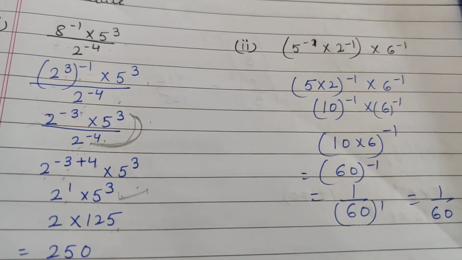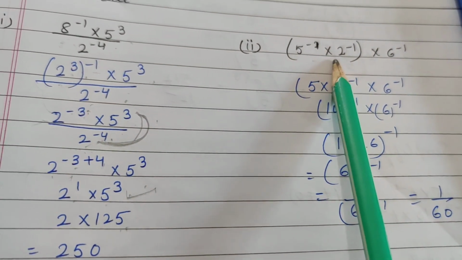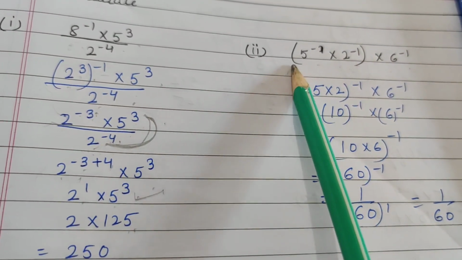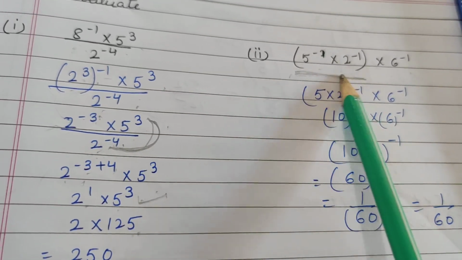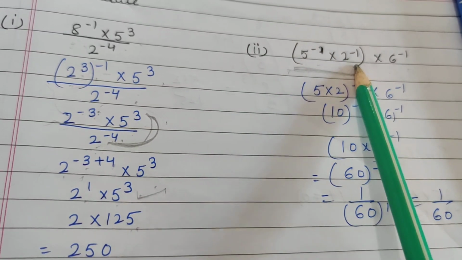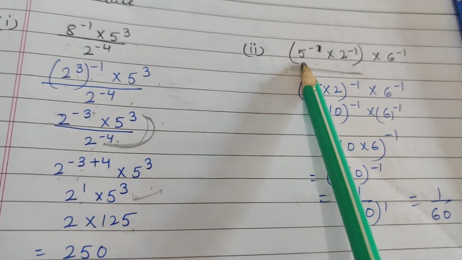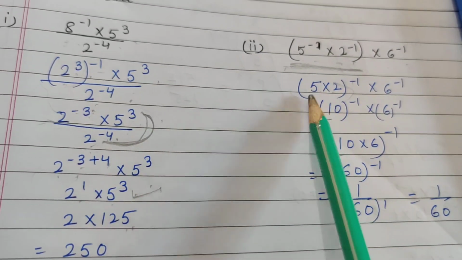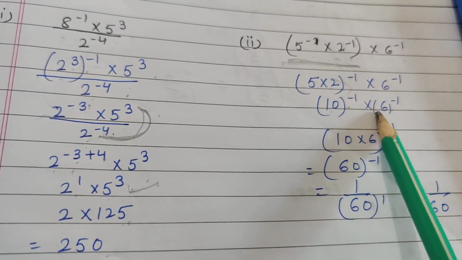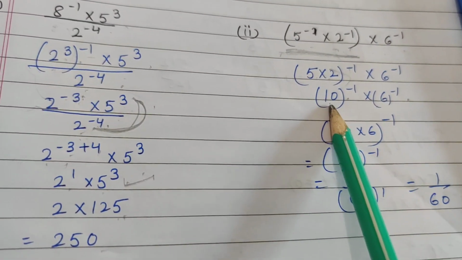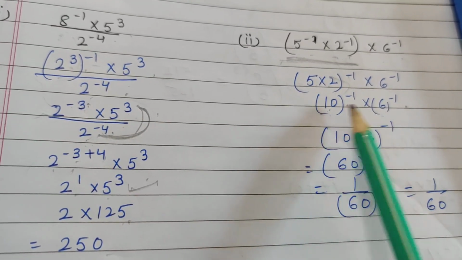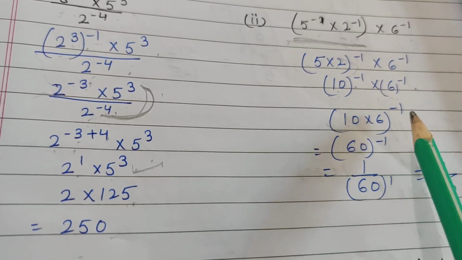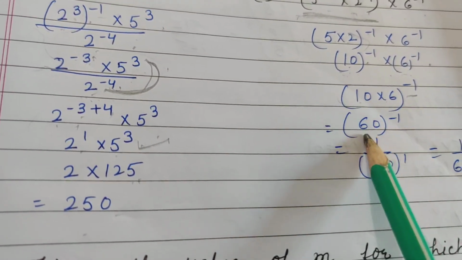Similarly, in the second part, we have 5 raised to power minus 1 into 2 raised to power minus 1 into 6 raised to power minus 1. See, firstly we'll solve the bracket here, right? As both powers are minus 1, we'll apply the law. The numbers will be multiplied, 5 into 2, and the power will be given to the whole. Then 5 into 2, 10 raised to power minus 1 multiply 6 raised to power minus 1. Again both powers are the same, minus 1, and the numbers are in multiplication, so again the numbers will be multiplied and the power will be given to the whole. So 10 into 6, 60.